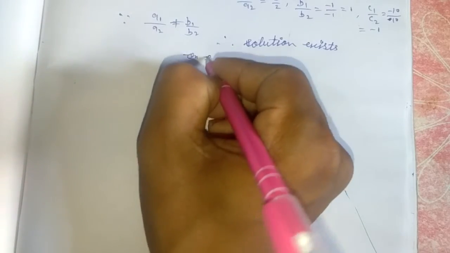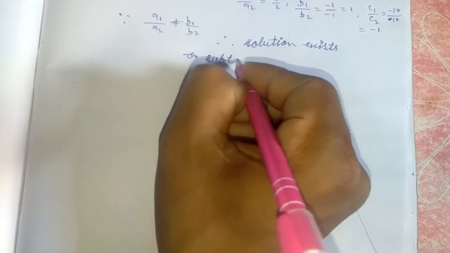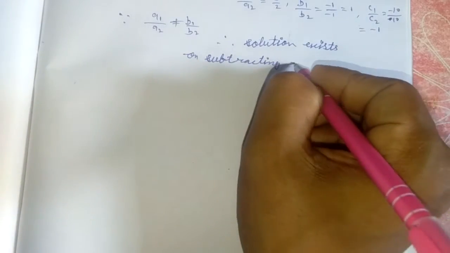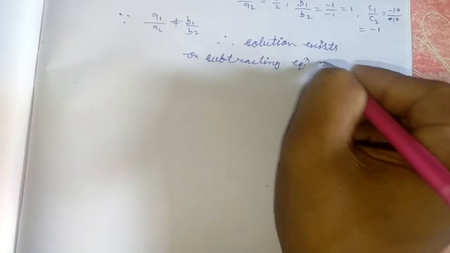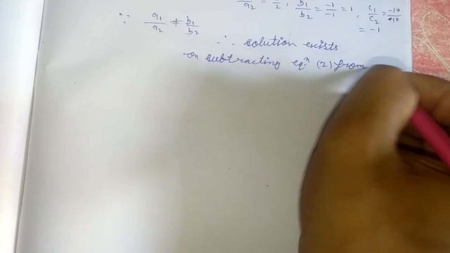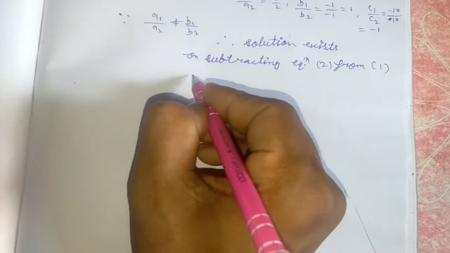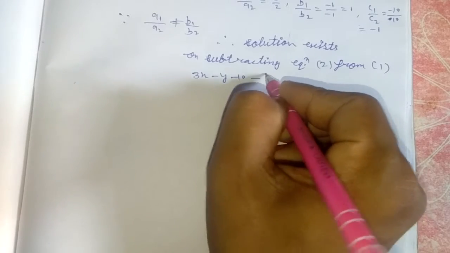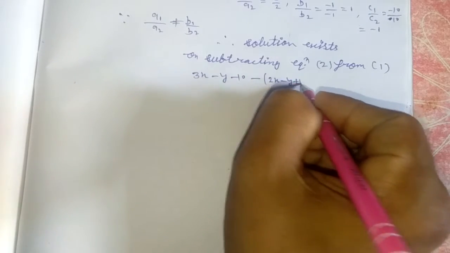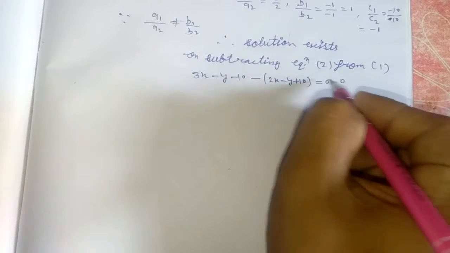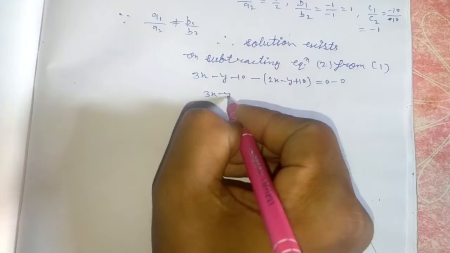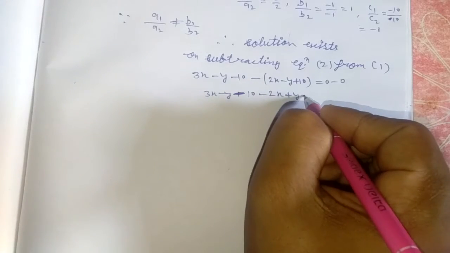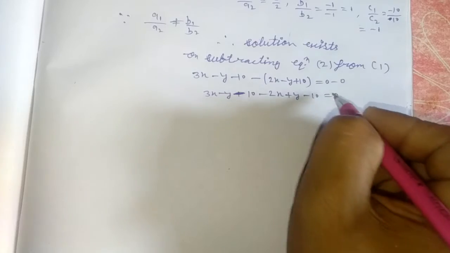Okay, now look, on subtracting equation 2 and 1, we get 3x minus y minus 10 minus 2x minus y plus 10 is equal to 0 minus 0. 3x minus y minus 10 minus 2x plus y minus 10 equal to 0.